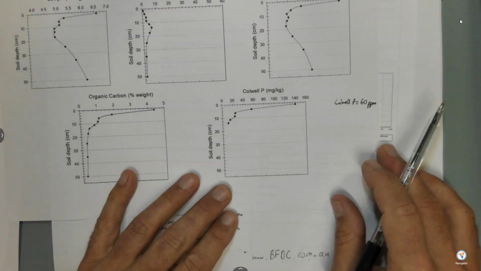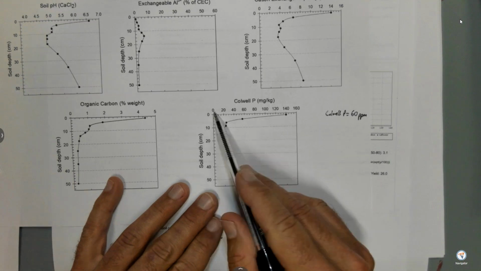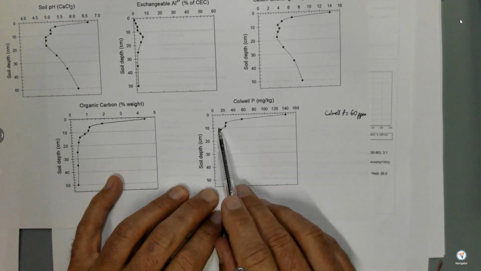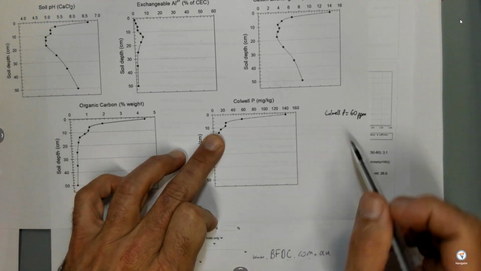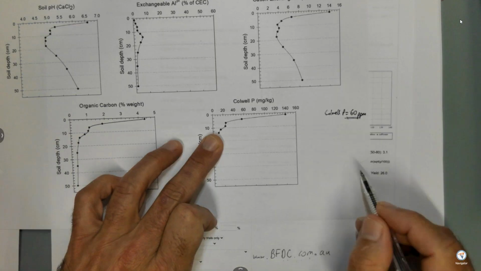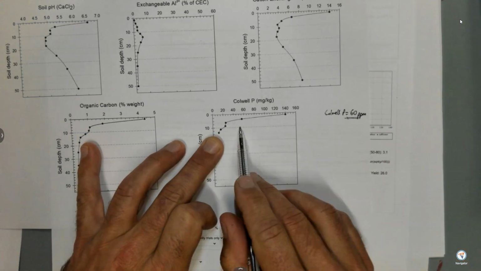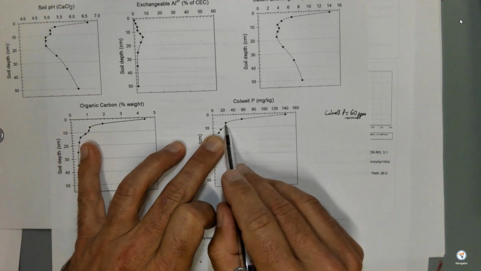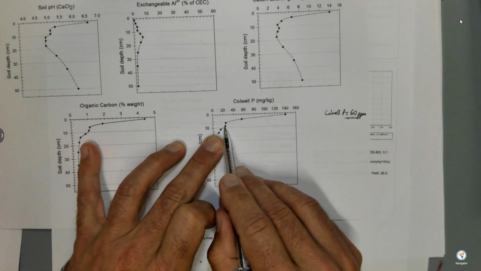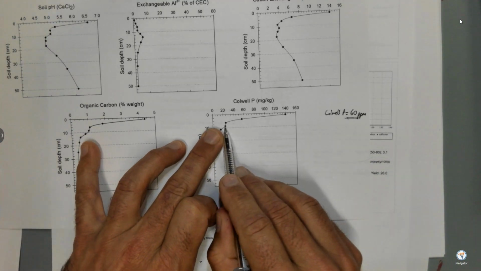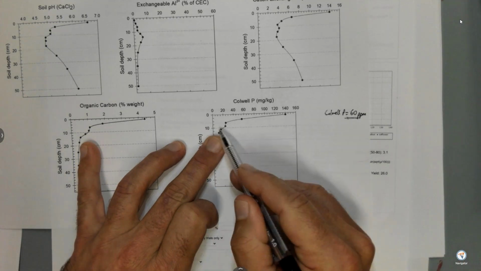And I just want to show you this. This is a Colwell P via depth. Okay, and so 0 to 10, this had a Colwell P of 60, which is high, right? It's adequate, it's good. But in reality, after 5 centimeters, the Colwell P was just over 20, which would be low. And so we know this because that's how we sampled on these trial sites.